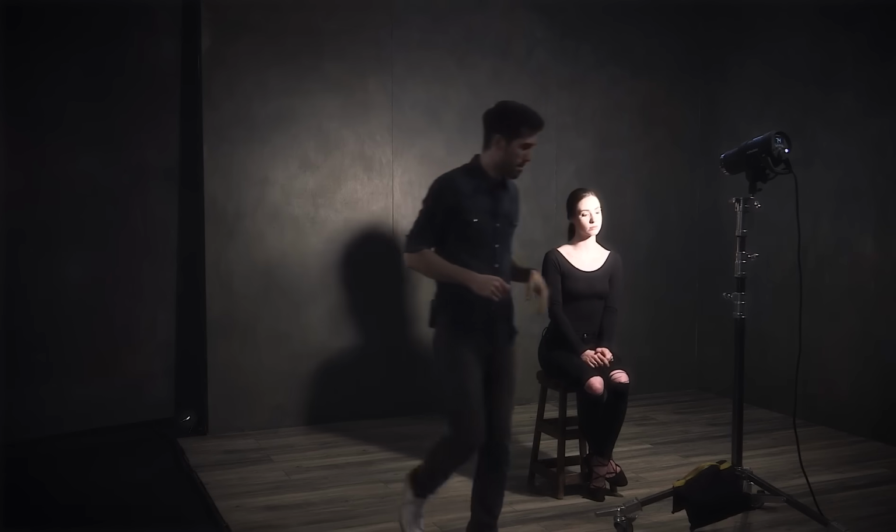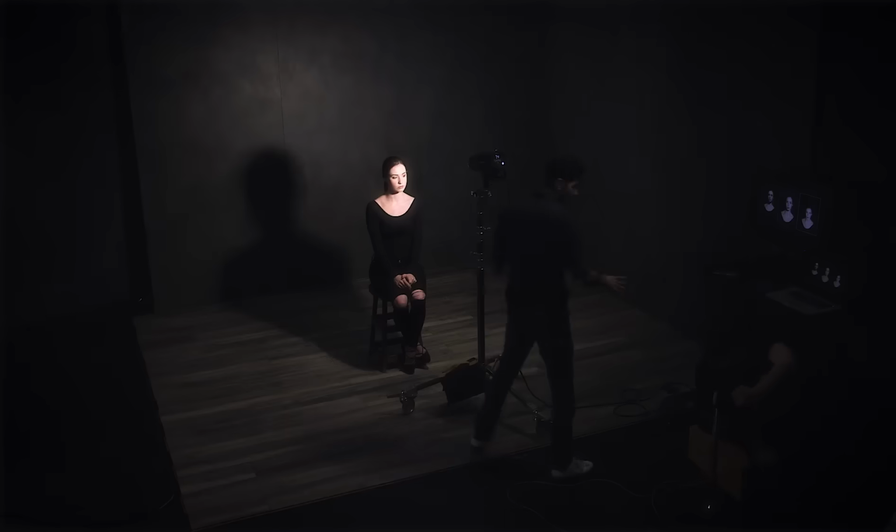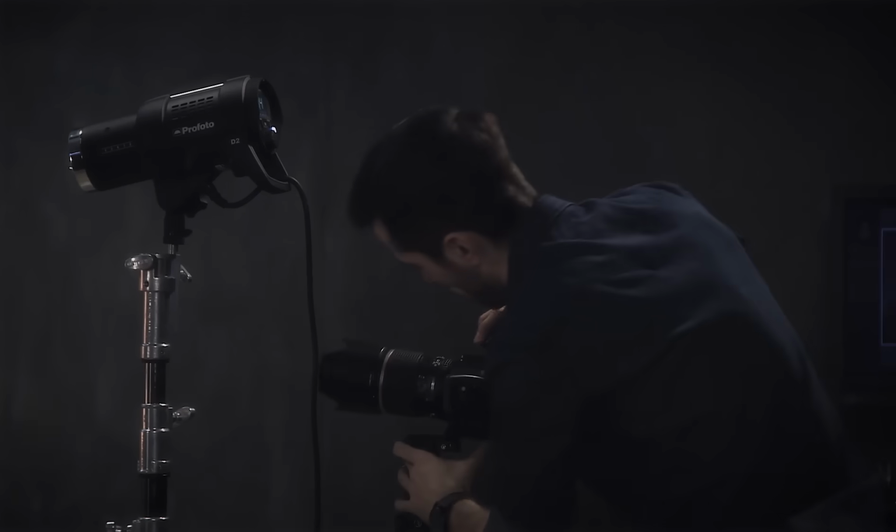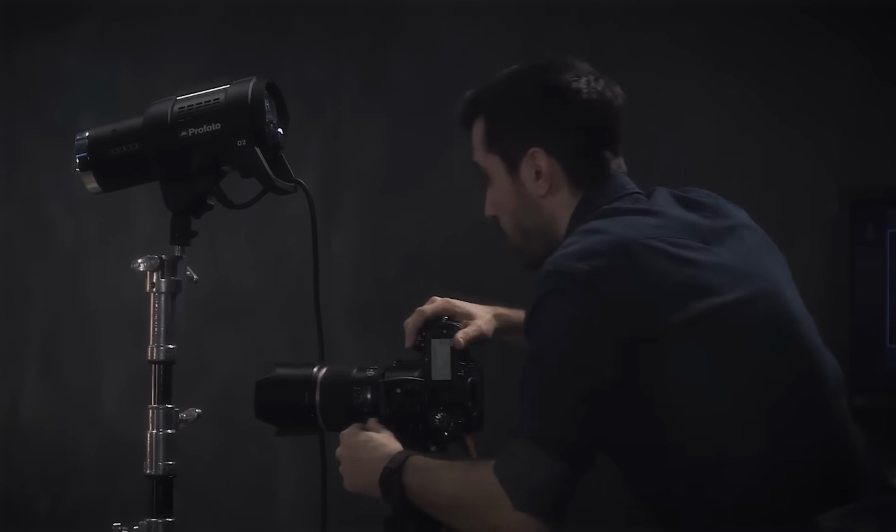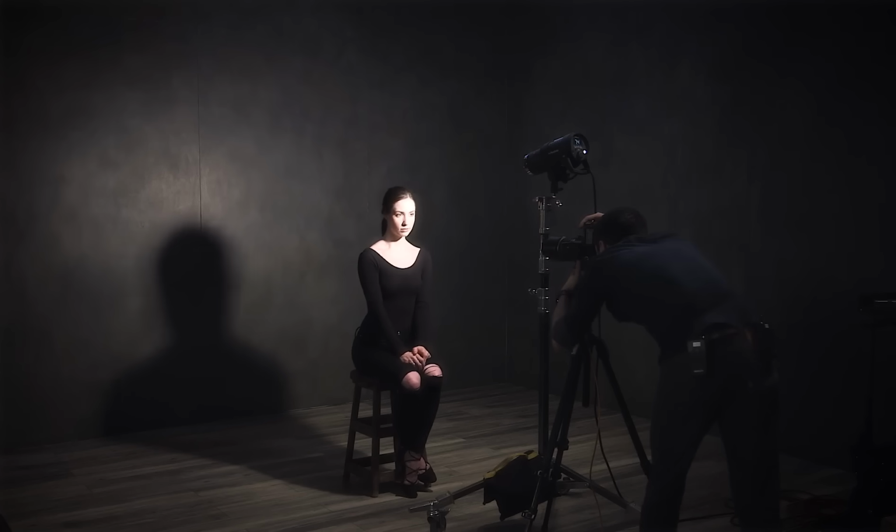So the other part we're going to look at is, we looked at relative height. So let's actually move it physically so we get that as a comparison. So at the moment, the light is relatively low, and it's creating light that's relatively flat because it's relatively close to the plane of the camera.